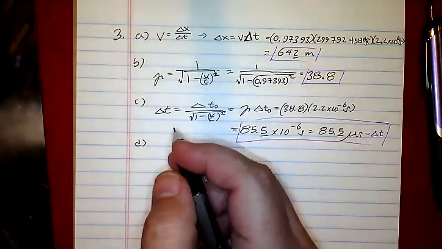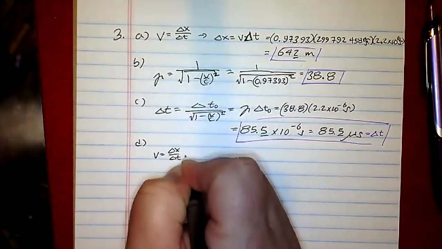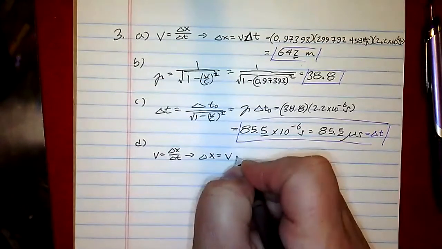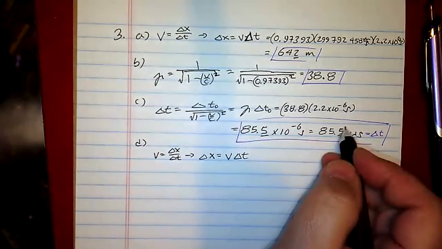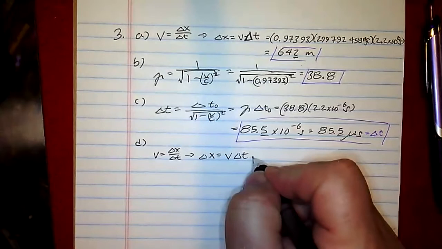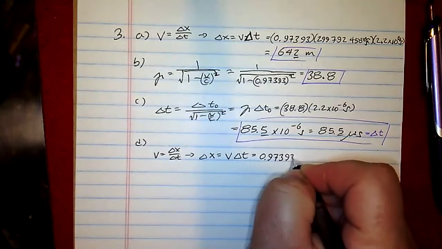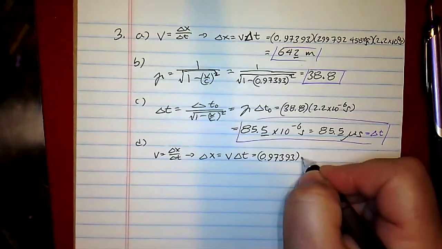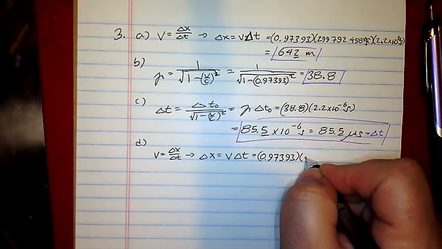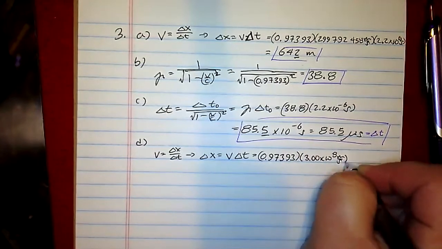Well, what we know is that the velocity, again, is delta x over delta t. So the distance traveled, delta x, should be equal to v times delta t. And this delta t is really the time that we just used here. So it is correct not to put the little proper time down there. So what we know is this velocity is 0.97393 times, again, the speed of light, which you could use all those 299,792,458 if you wanted, but I'm just going to say 3.00 times 10 to the 8th meters per second.